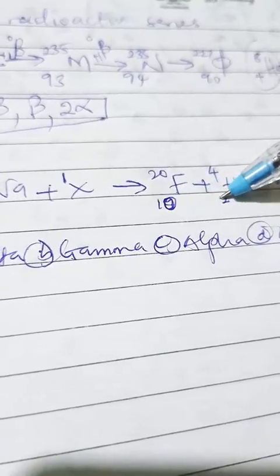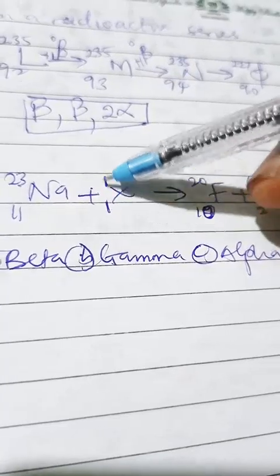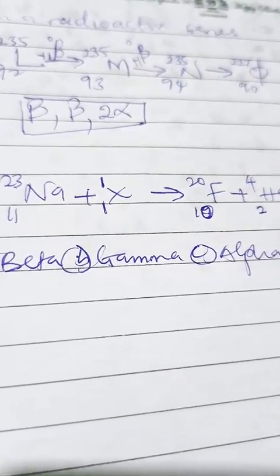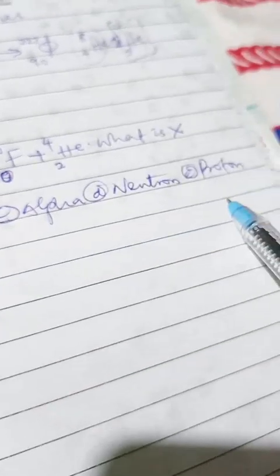Then 10 plus 2 here is 12. What will I add to 11 that will give me 12? Is 1. So what particle is 1 1? It is not neutron, it is not alpha, it is not gamma, it is not beta, it is proton particle.